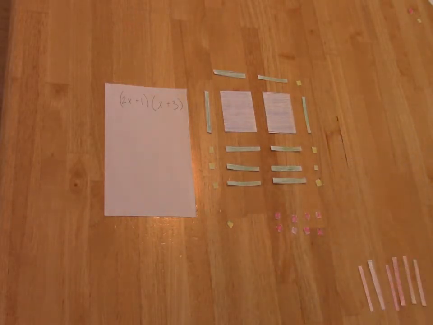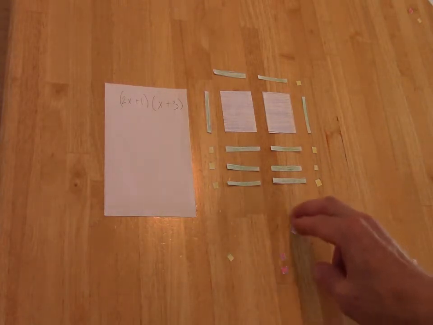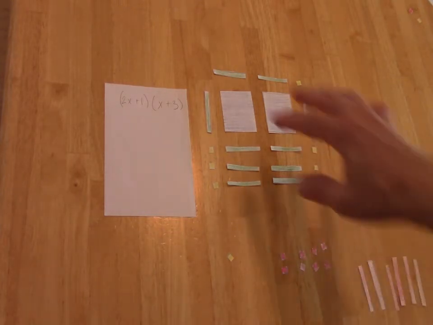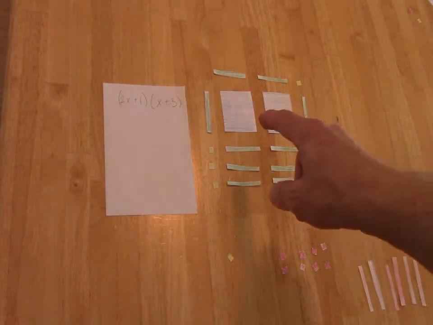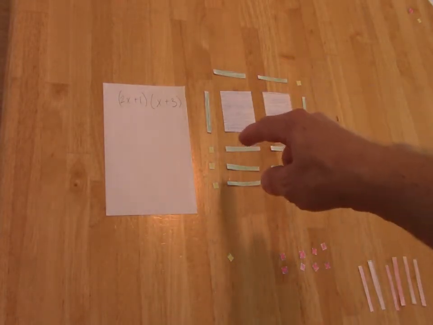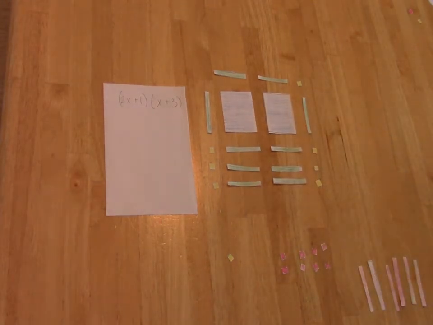Okay, so once we've filled in everything, we're just focusing on this part that's all filled in with algebra tiles. So the product of 2x plus 1 times x plus 3 is this part right here, where we'll count it. 1, 2, 2x squared. And so we're going to record as we count. So there's 2x squareds there.